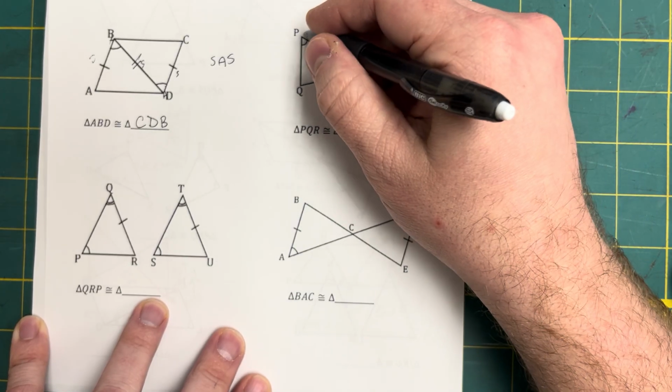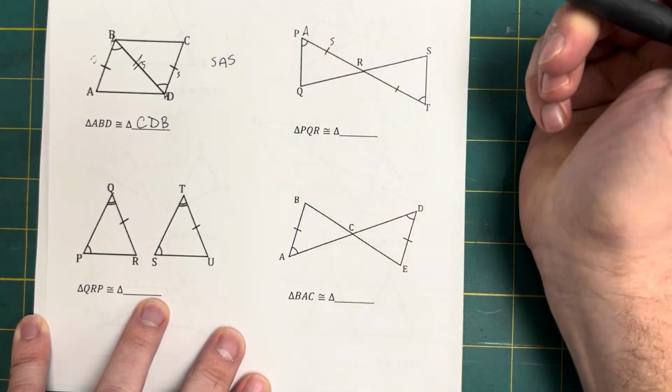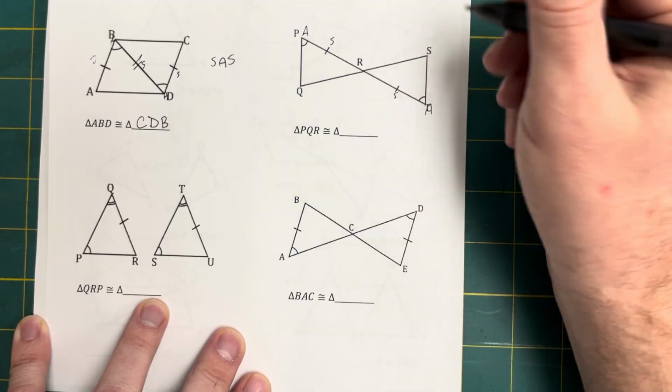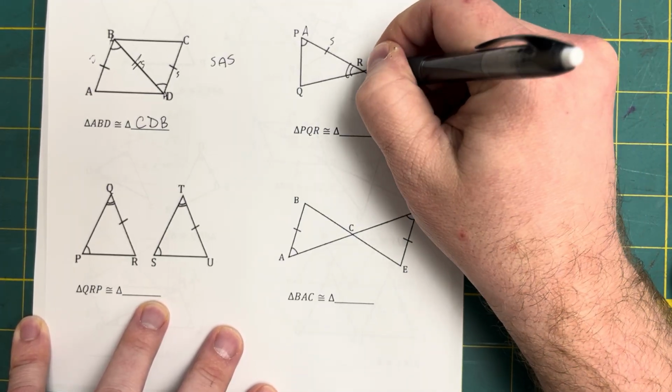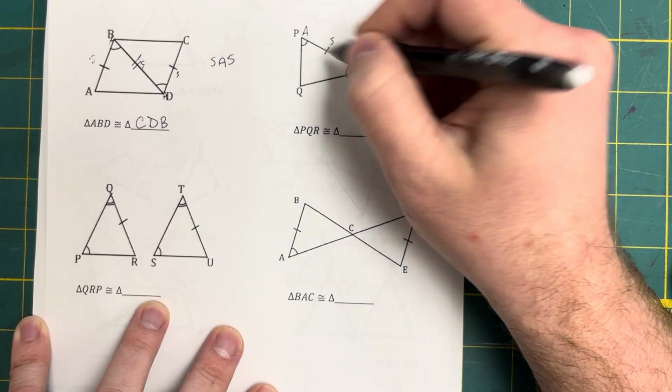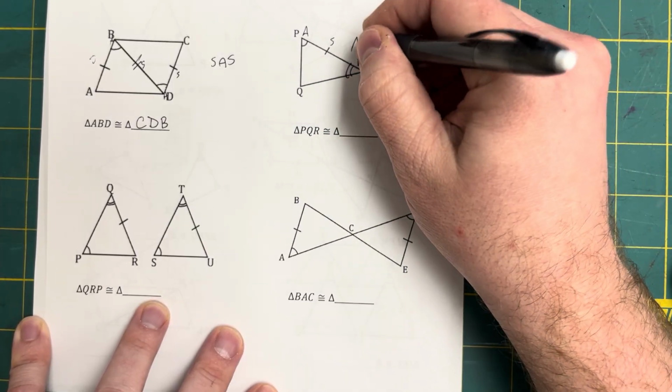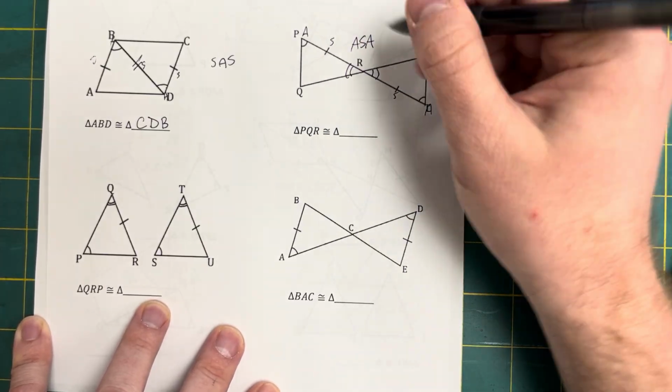Another one where we have an angle and a side. An angle and a side. Can't do anything. Just kidding. Vertical angles. Now we got angle, angle with a side in the middle. Angle, angle with a side in the middle. That's ASA.